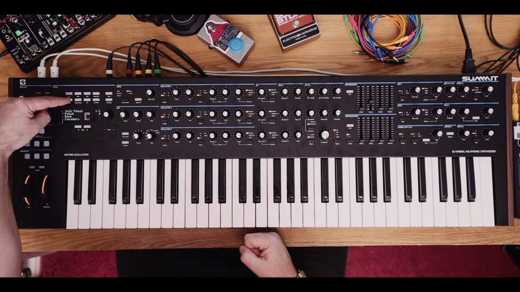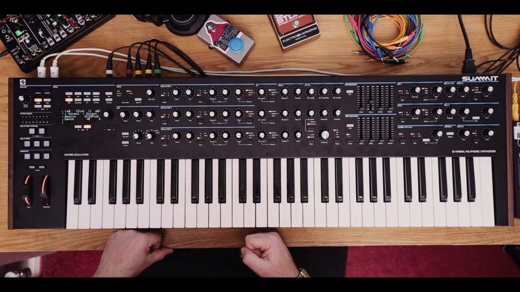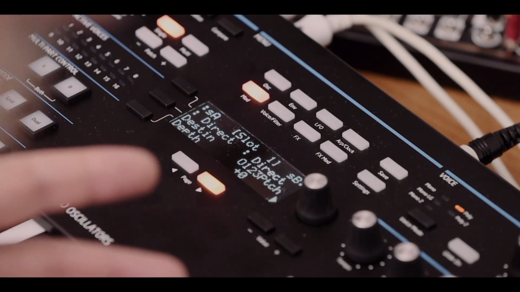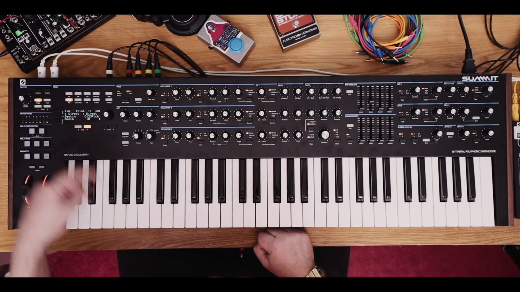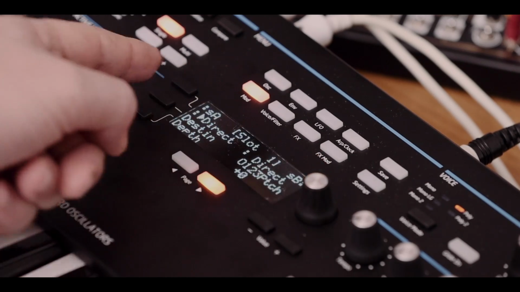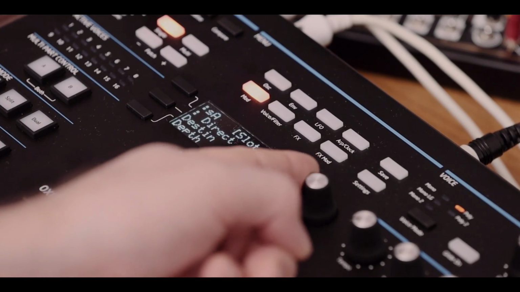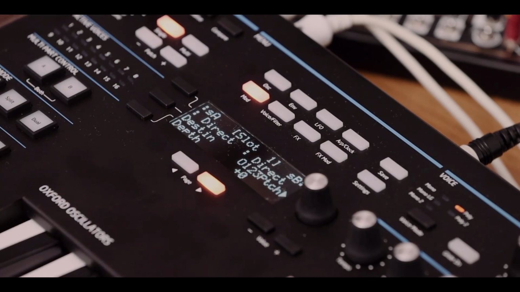This is accessed by pressing this menu button here and opens up the mod matrix window. The modulation matrix effectively turns Summit into a huge modular synthesizer. We have a number of different controllers, and we can send that to around about 40 different destinations in the mod matrix. So let's see how this works.